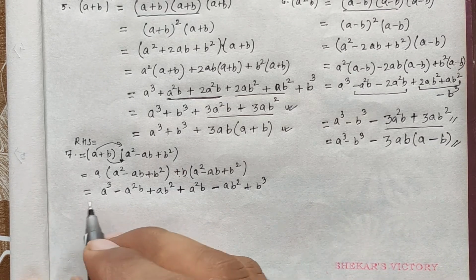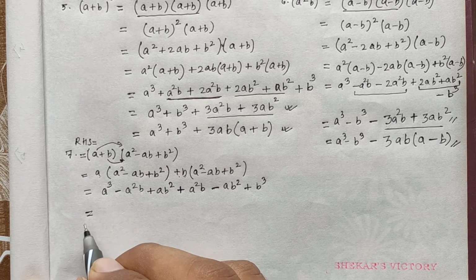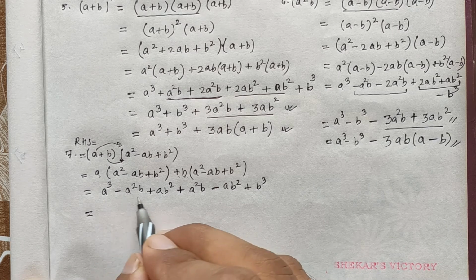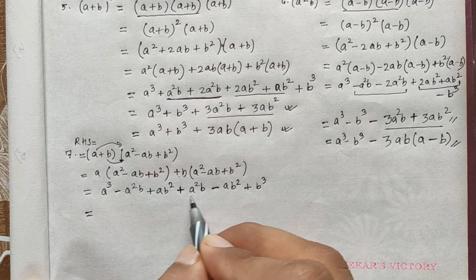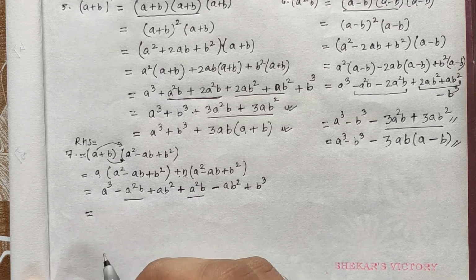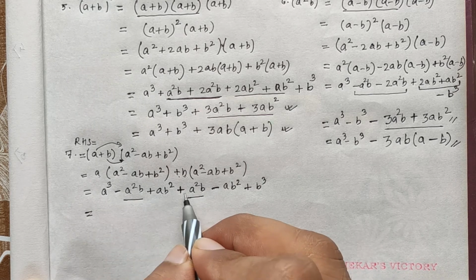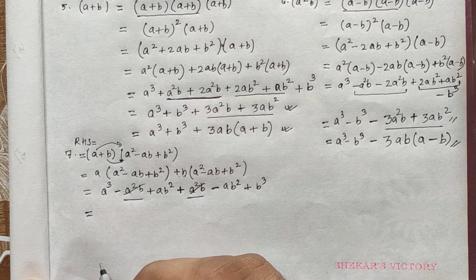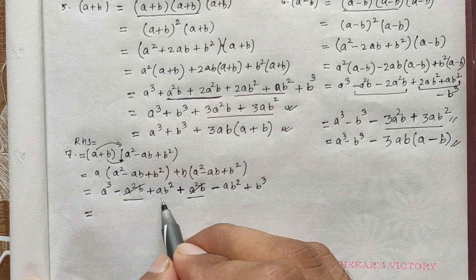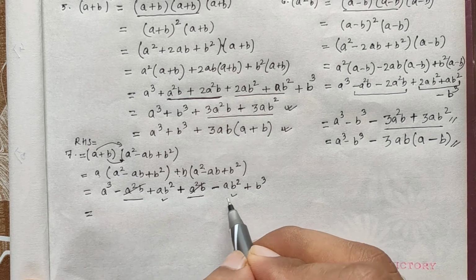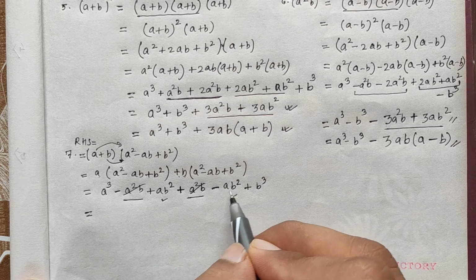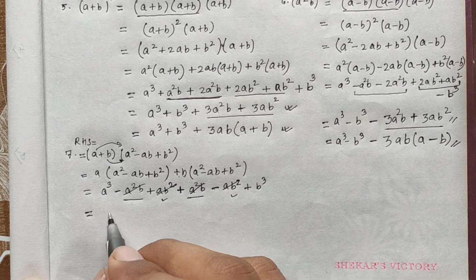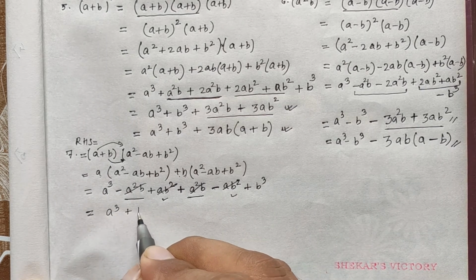Okay, so if you see here, you will see that a square b minus a square b plus a square b, the variables are the same, but their signs are opposite. Plus minus means subtract, so they become 0. These two cancel out. Similarly this one, ab square and ab square, having the same variables and opposite signs, so they also cancel out. So the remaining one is a cube plus b cube.